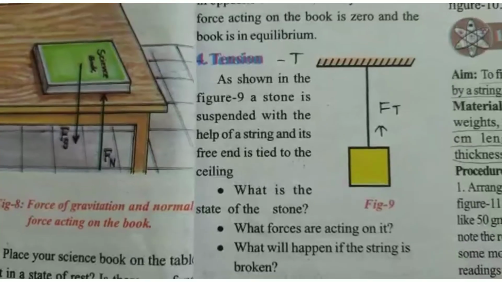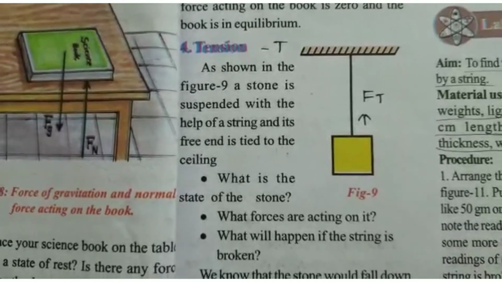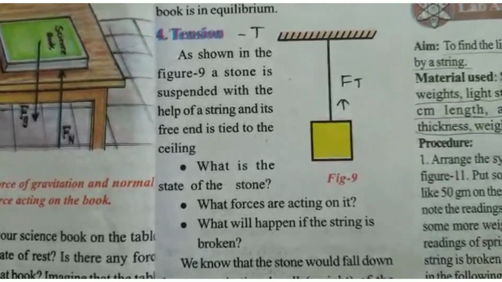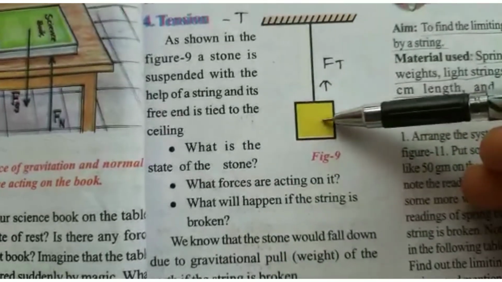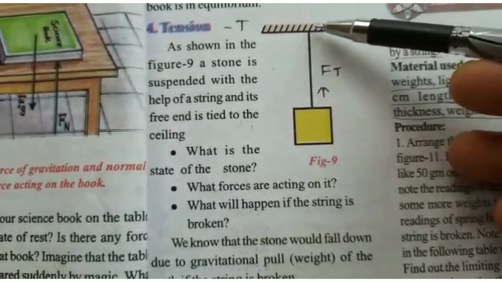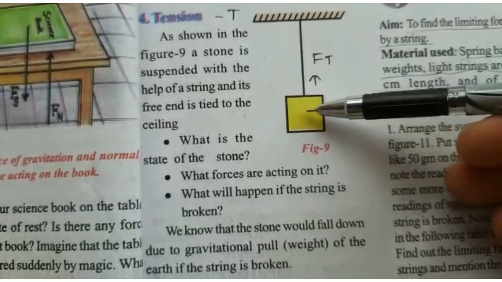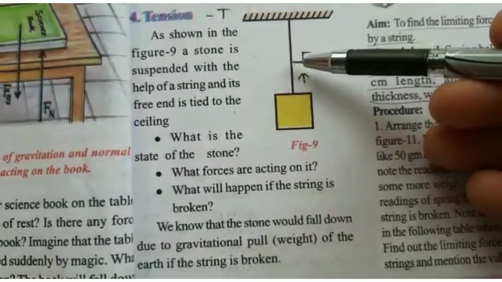Okay, good afternoon. Next force is tension. What is the meaning of tension? Here we are observing a diagram. A stone is suspended with the help of a string to a roof. What happens when a stone is suspended by a string? The string will get tightened.